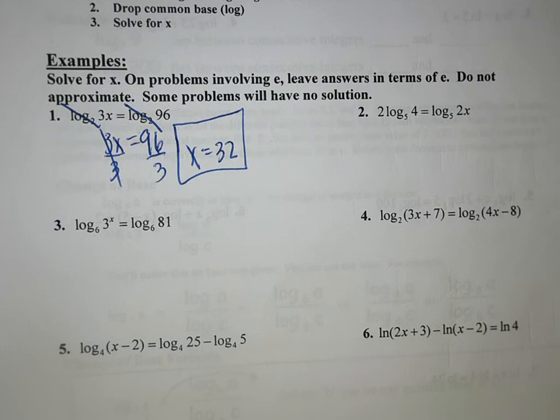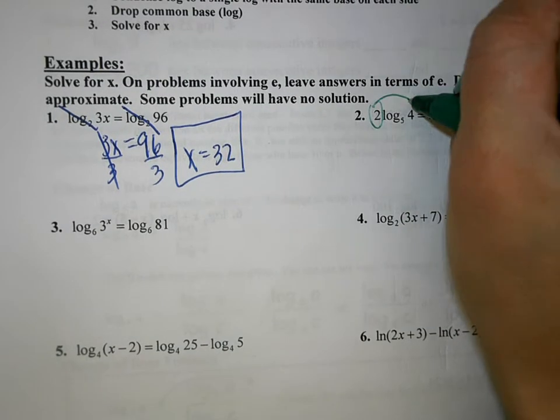Okay. Example 2 is slightly different. What do I need to change about 2? It's not a single log yet because there's something in front of one of them. Good, so we're going to bring that to the exponent. Remember this number can go up and make an exponent.